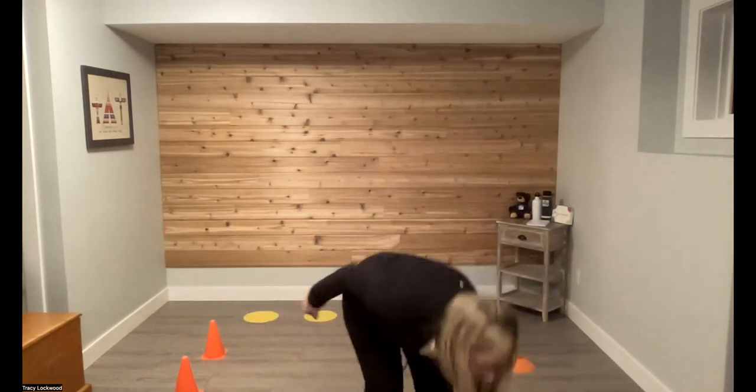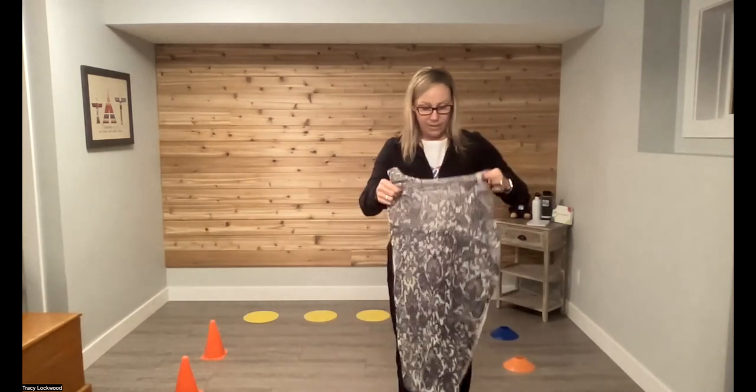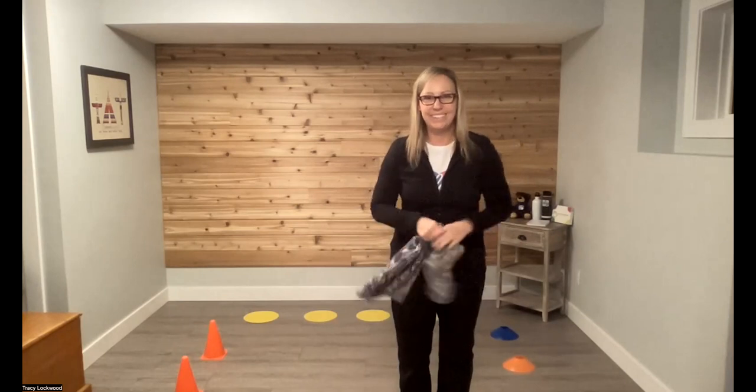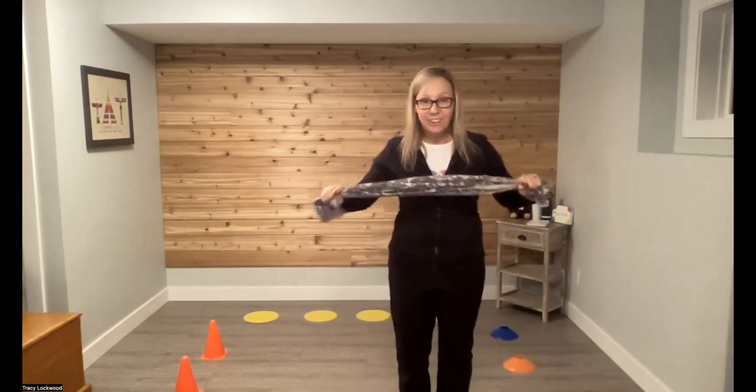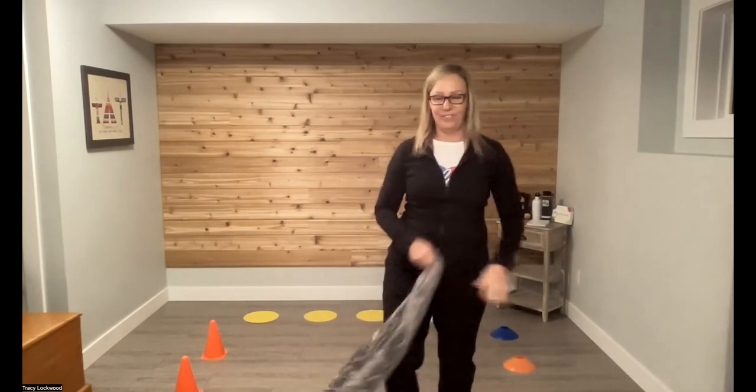Now, because I want to focus on inclusion, there's no elimination. So even if you don't have a tail in your hand, you still get to play. So you still get to try to steal and try to step on other tails. Okay. I'm using a scarf, and so you can use yarn. That will work just fine, or juggling scarves if you're doing the tail version like this. All right, that was a quick one. Let me share my screen again.